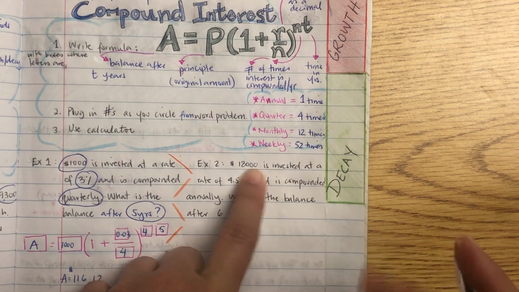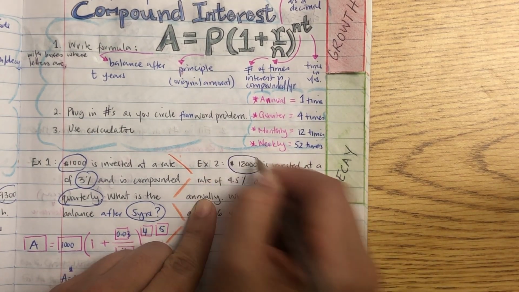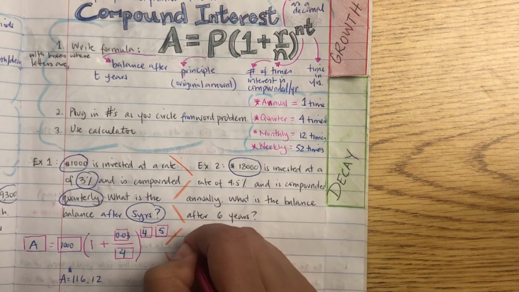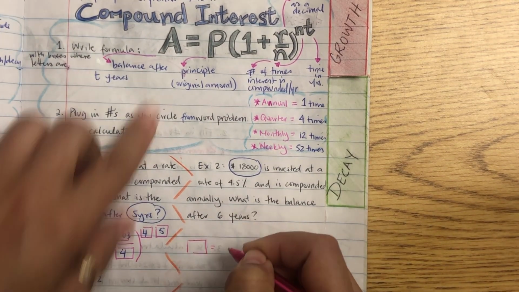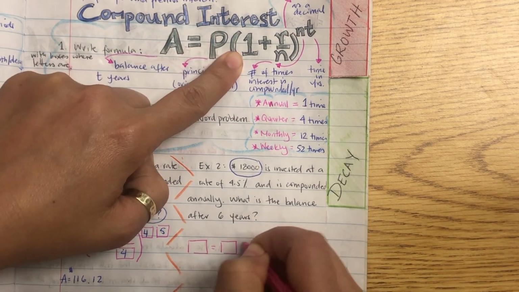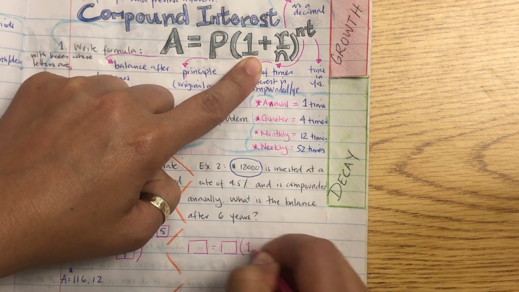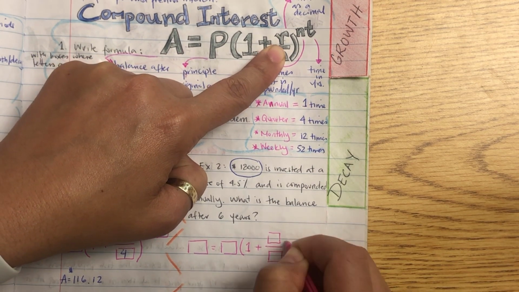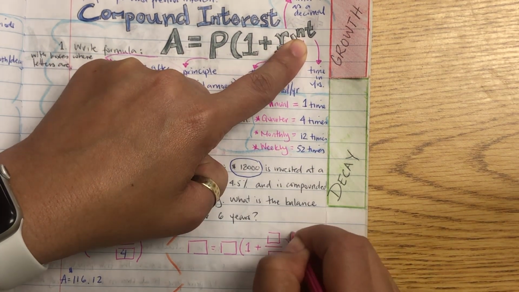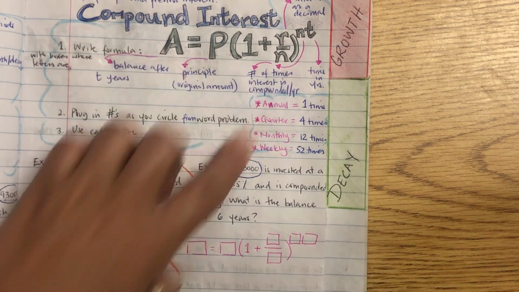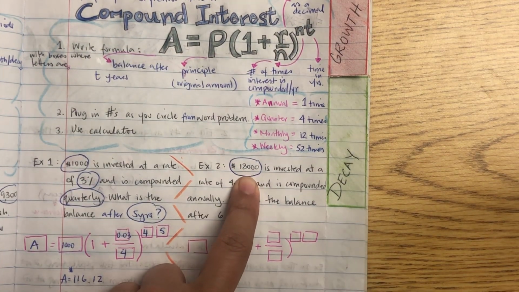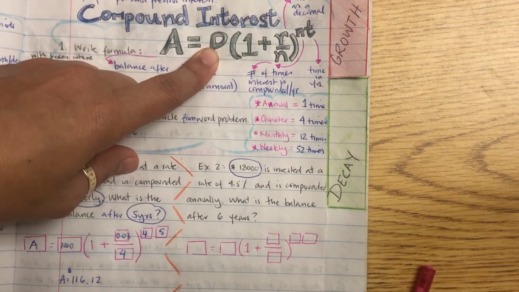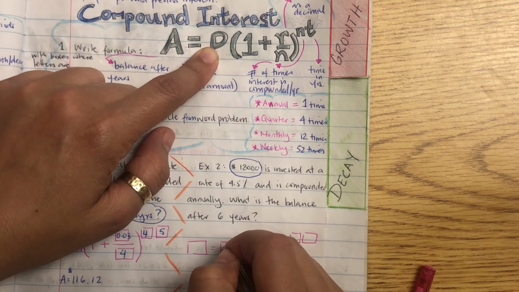18,000 is invested at a rate. So I'm starting off with 18,000. So remember, my very first thing is to write my formula down with boxes where the letters are. So boom, box, open parentheses, 1 plus box divided by box, close parentheses, box, and another box. All right, then now I'm putting in my numbers. So 18,000 is invested at a rate. So my P is going to be this 18,000. So that goes right here.